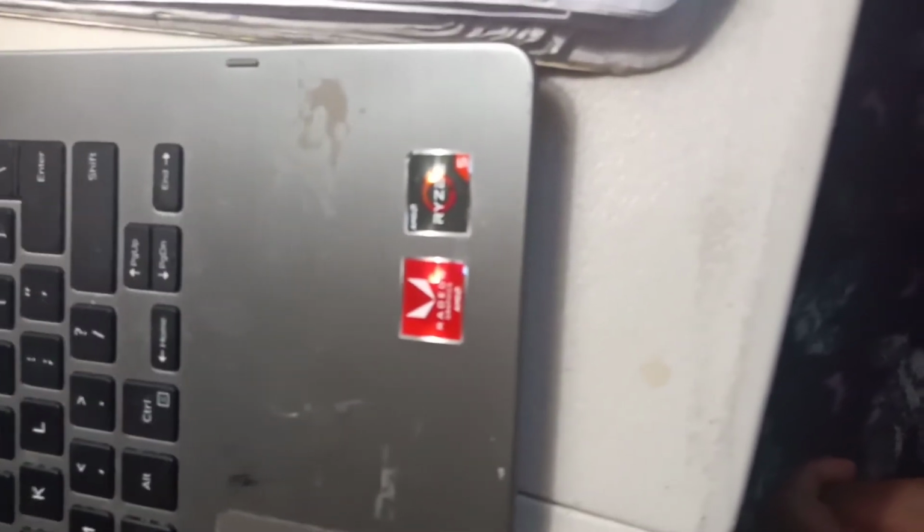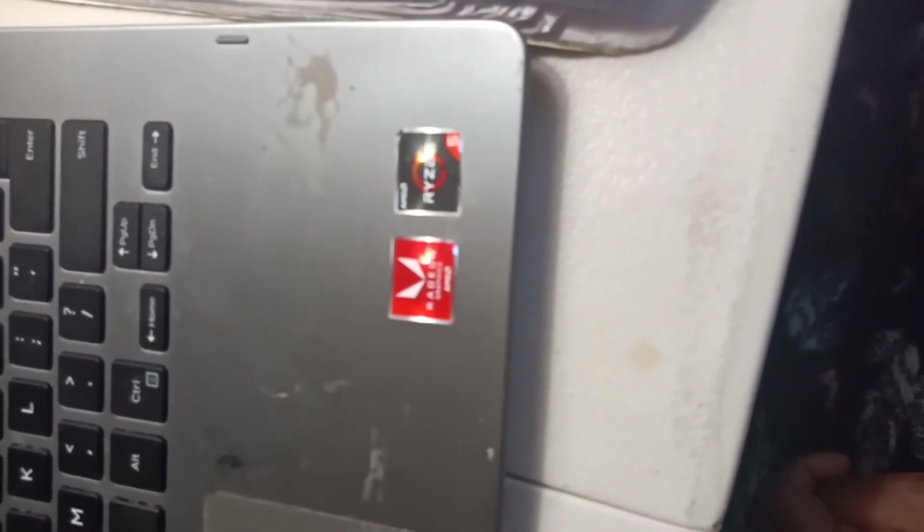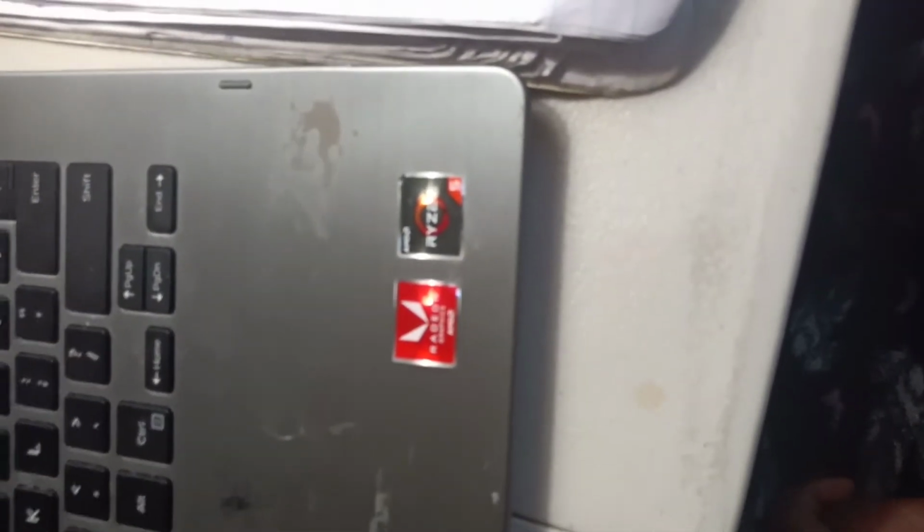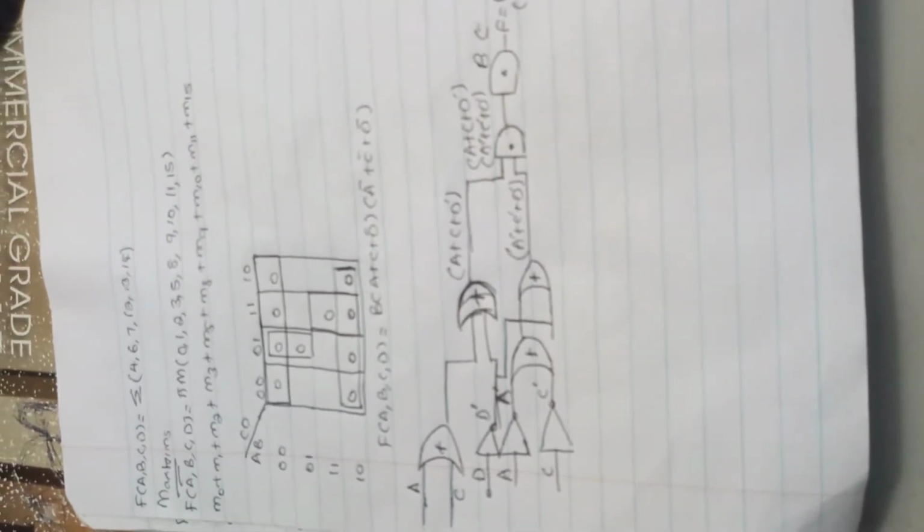Hello everyone, I'm here to demonstrate my lab, and firstly we are going to start with the objective. This lab focuses on how to build a circuit that demonstrates the use of K-maps to simplify a function. And this is my function given. And in this lab we are going to look for the maxterm and the minterm.